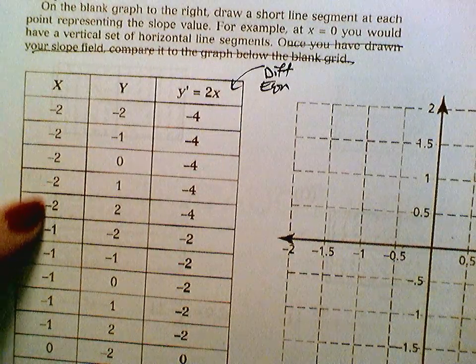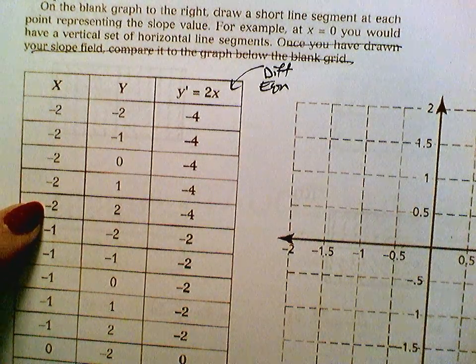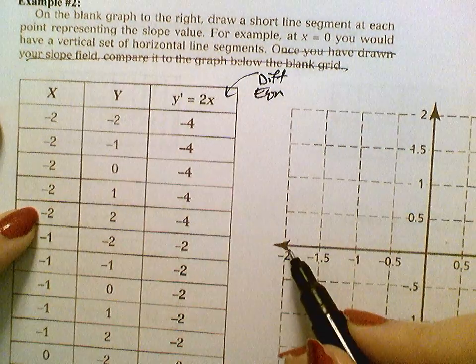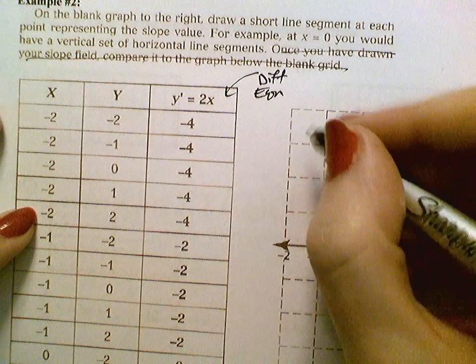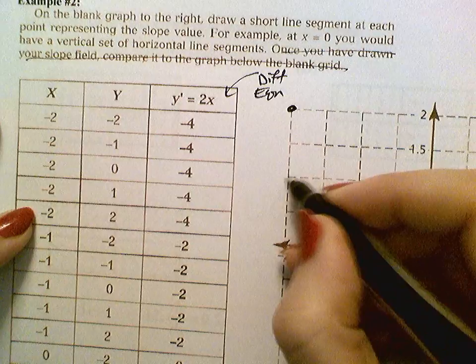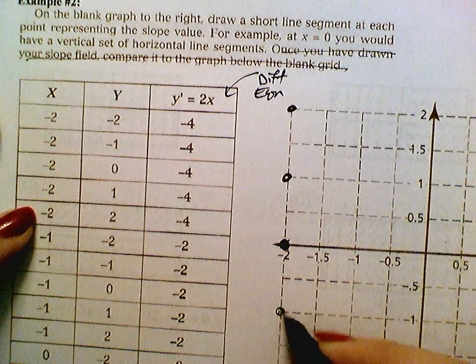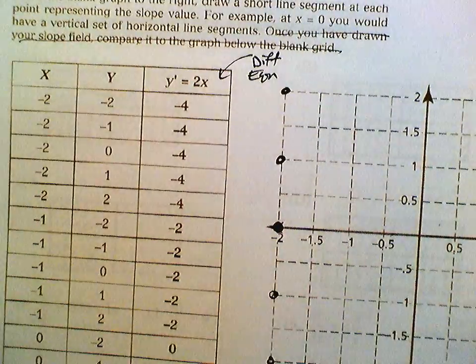Okay, so we're going to first graph the slopes for x coordinates -2. All right, so the x coordinates here are -2. So we're going to have (-2, -2), (-2, -1), (-2, 0). All right. So right there.